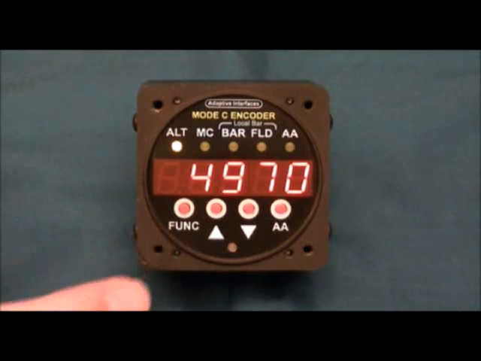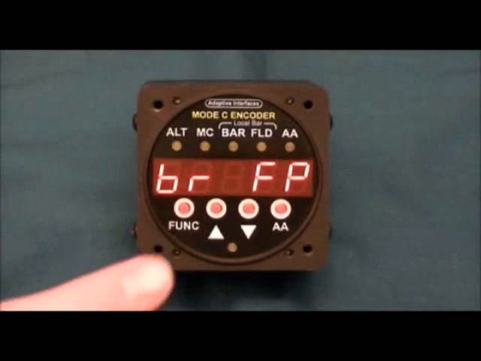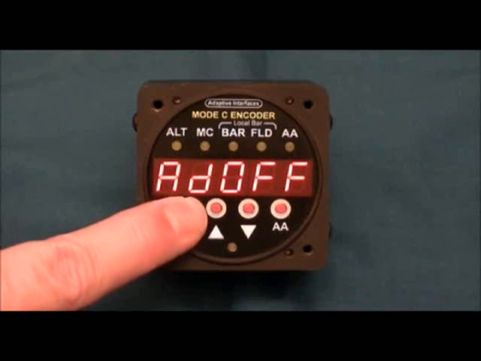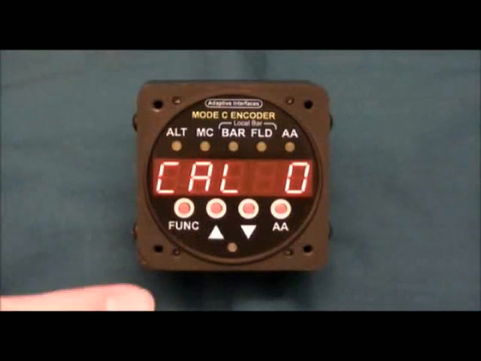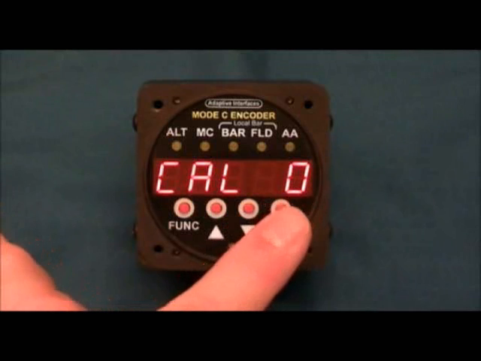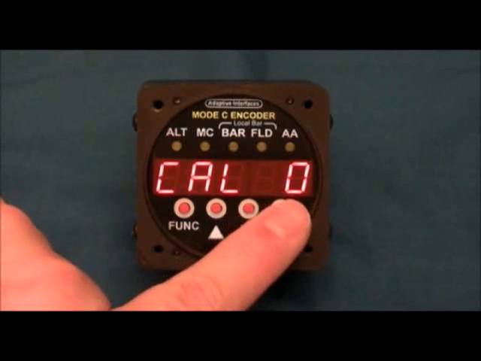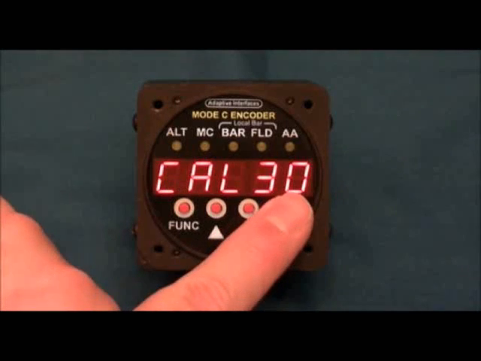Again, we reset back to the main display. Let's just show what would happen if somebody accidentally tried to calibrate the instrument. Since we're at around 5,000 feet, we're at neither 0 feet or 30,000 feet. So if we actually try to set a calibration value, you'll notice nothing happens. Same thing if we try to calibrate the instrument for 30,000 feet.